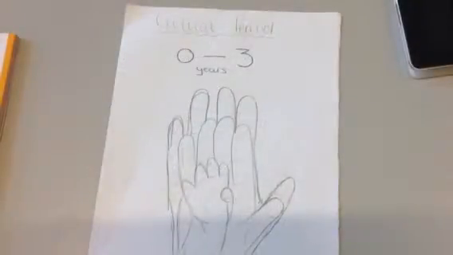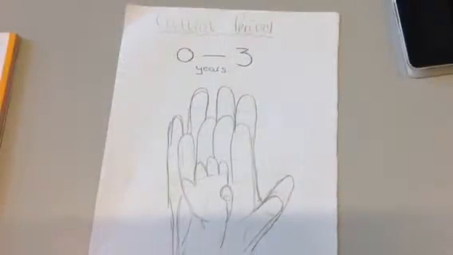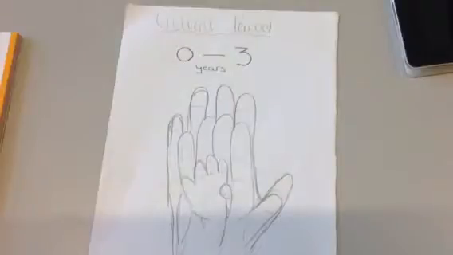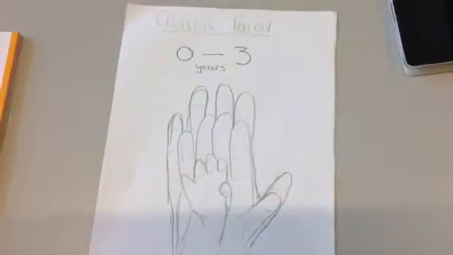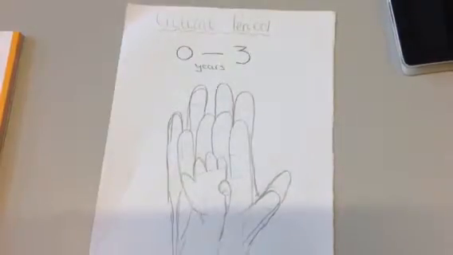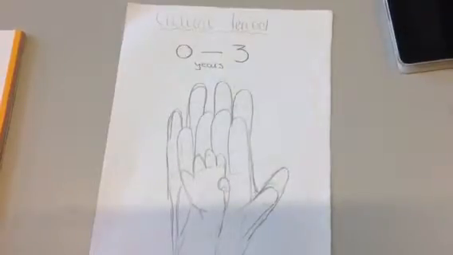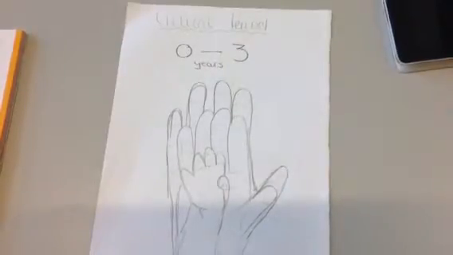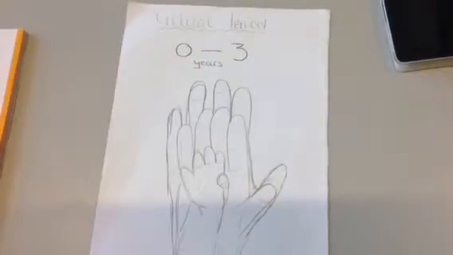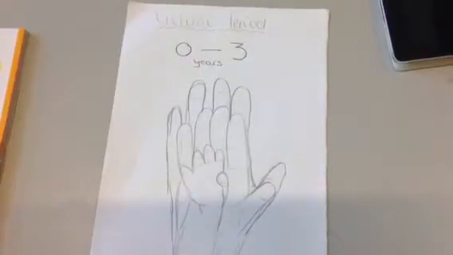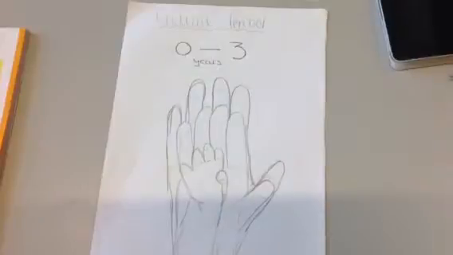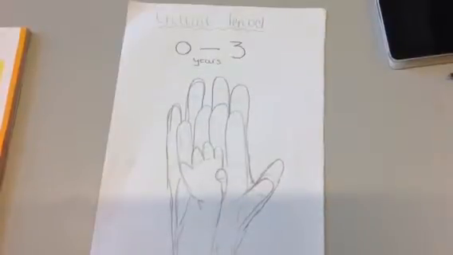Criticisms of Bowlby's theory. Bowlby believed in monotropy, but his critics say that children can develop multiple attachments. Bowlby believed that there was a critical period for forming attachments, but his critics say that this was too extreme. Bowlby believed that the effects of deprivation were irreversible, but his critics say that they can be reversed.